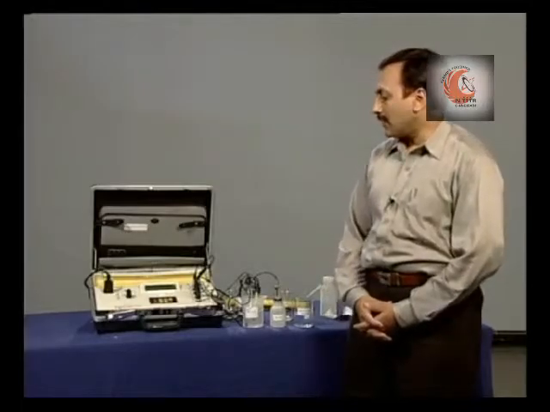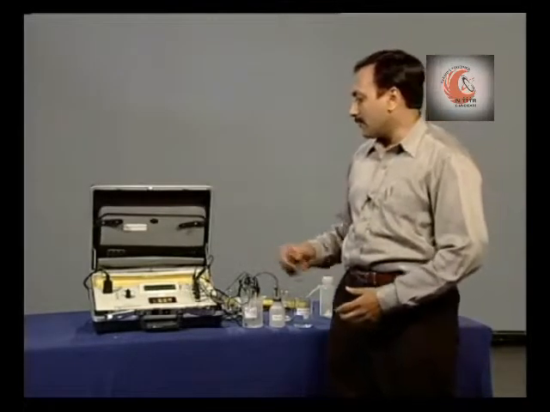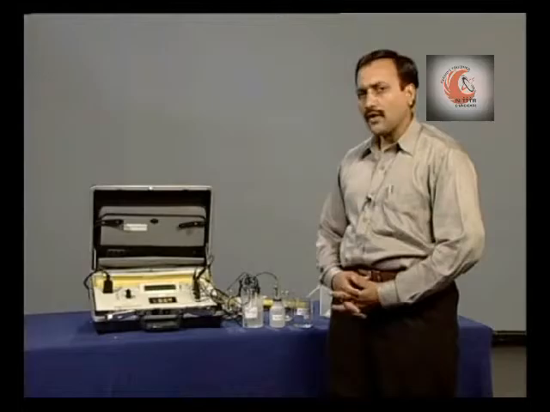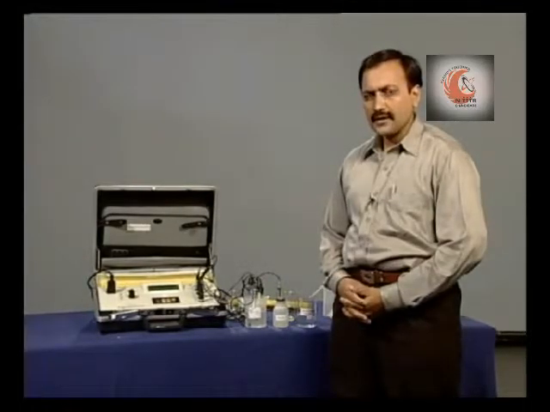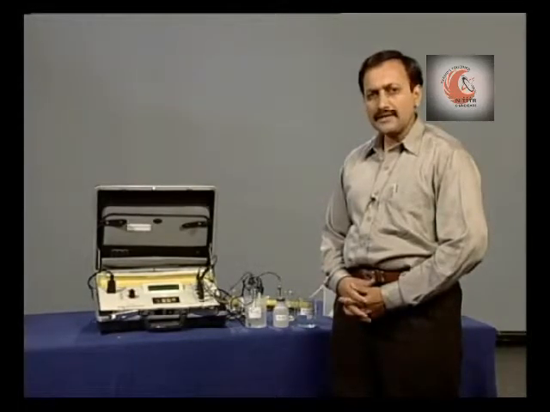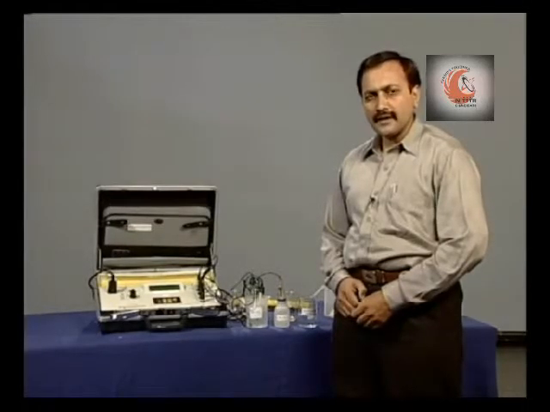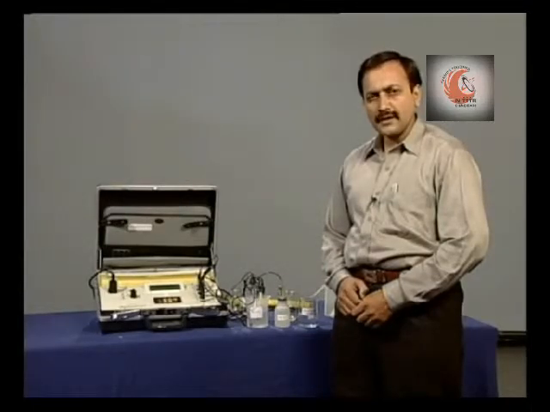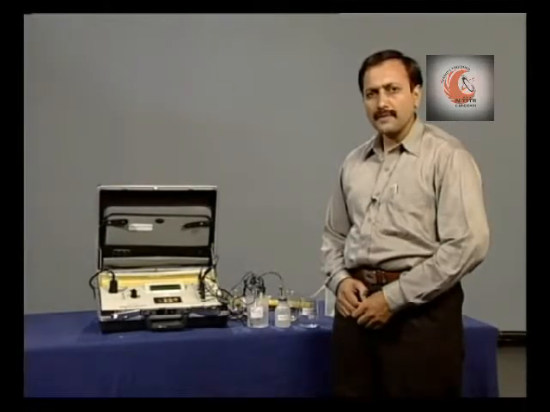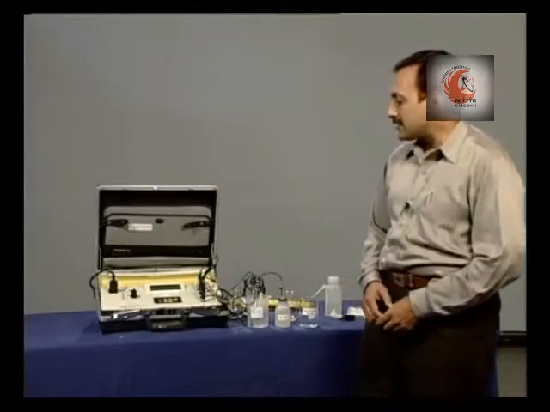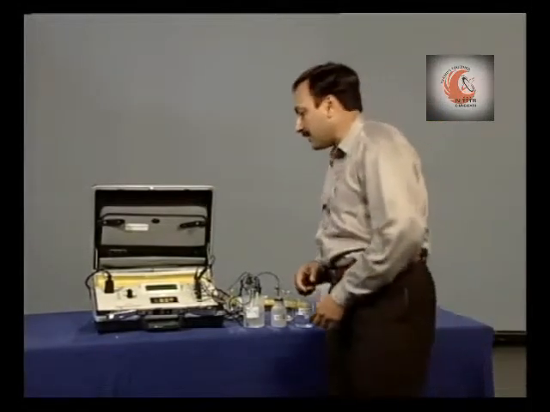Now, the instrument demands the electrode to be put in a standard solution of known concentration. We are using double distilled water as the standard solution, and at 19.2 degrees centigrade the oxygen solubility is 9.2 ppm. So, we will adjust this value on the panel.